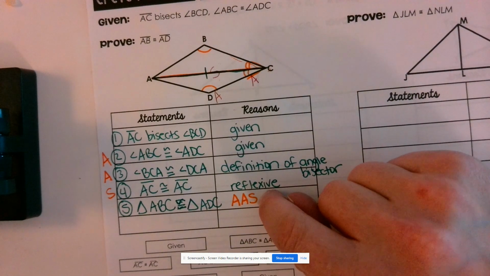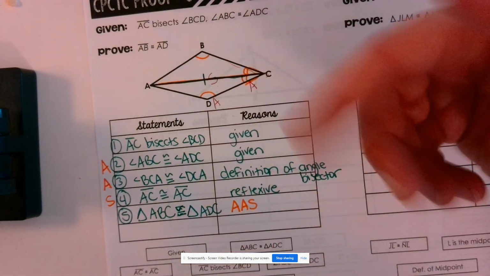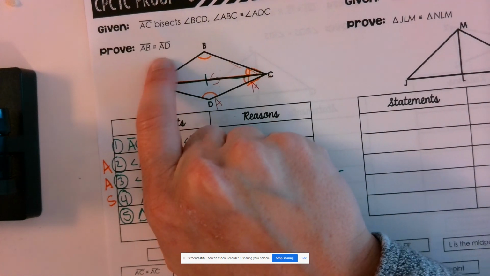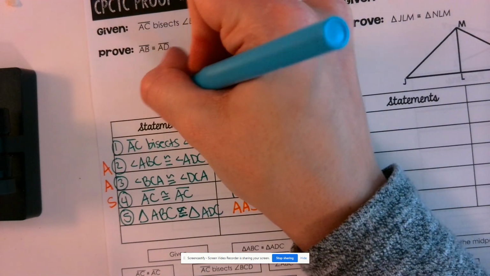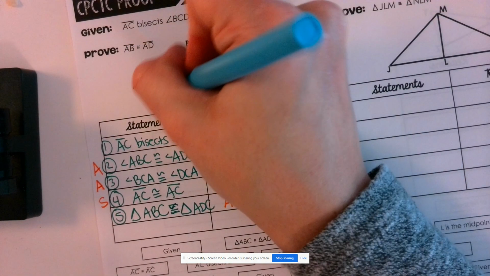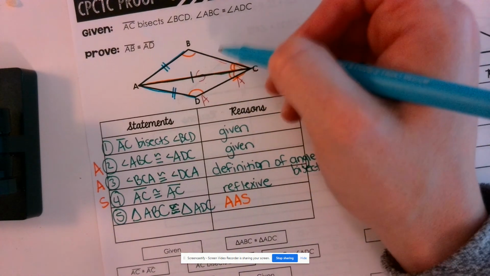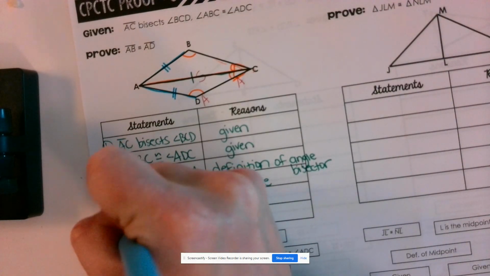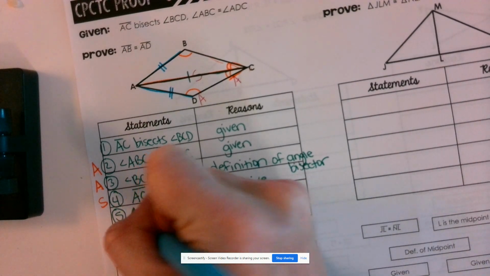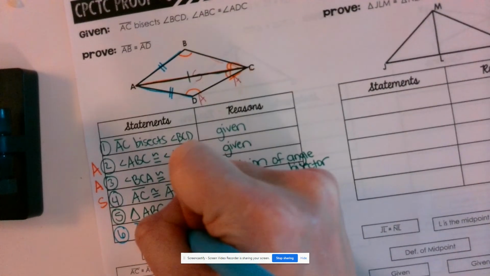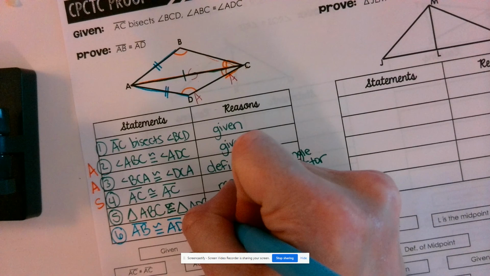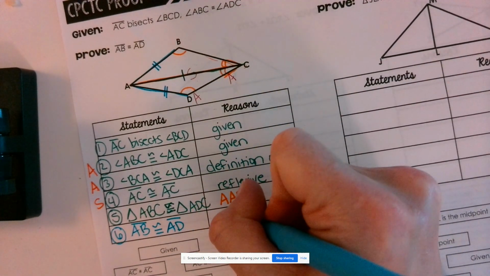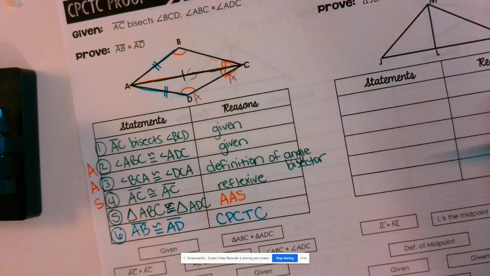Now that I know these two triangles are congruent, it must mean that these corresponding sides, line segment AB and line segment AD, have to be congruent to each other because the triangles are congruent. And so finally, we are ready to state that line segment AB must in fact be congruent to line segment AD because those two triangles were congruent. Because corresponding parts of congruent triangles are congruent. So by the CPCTC theorem.